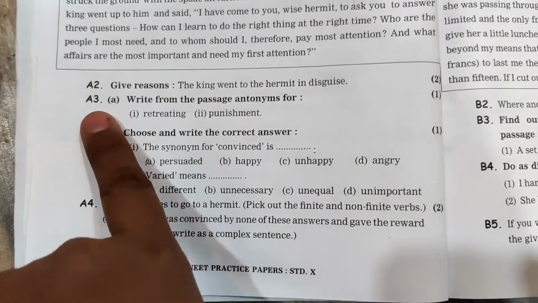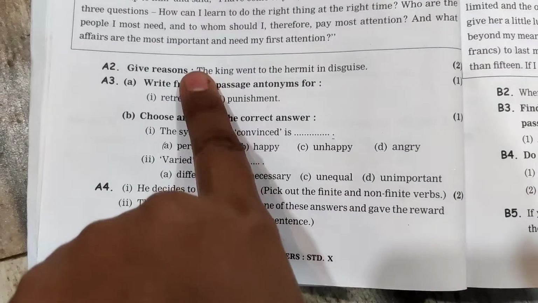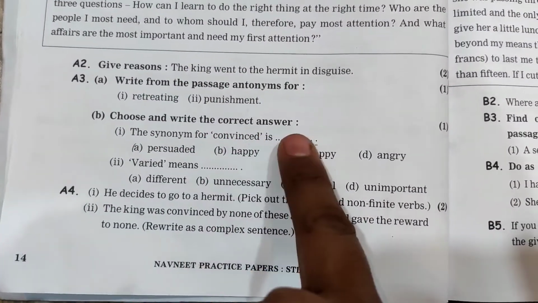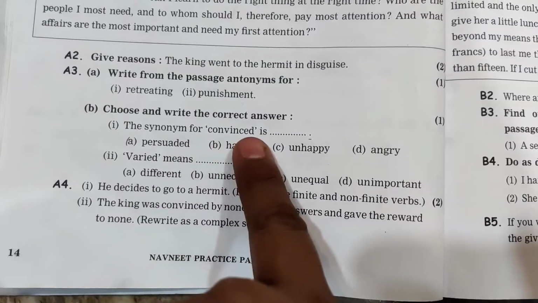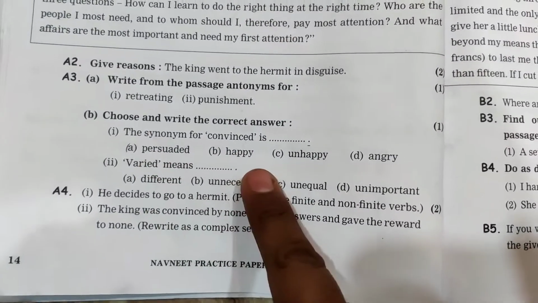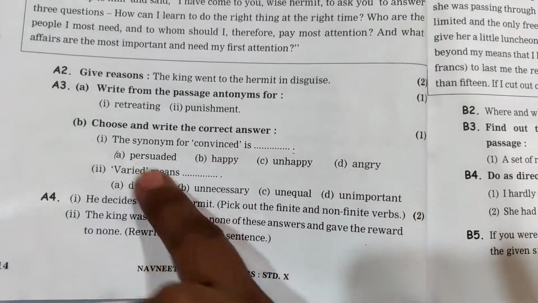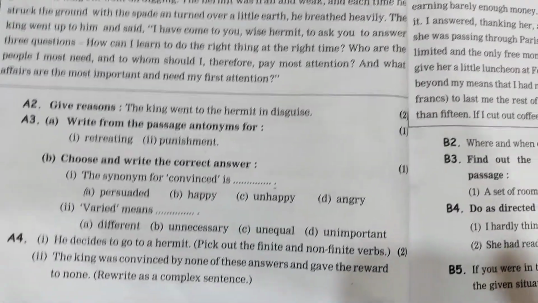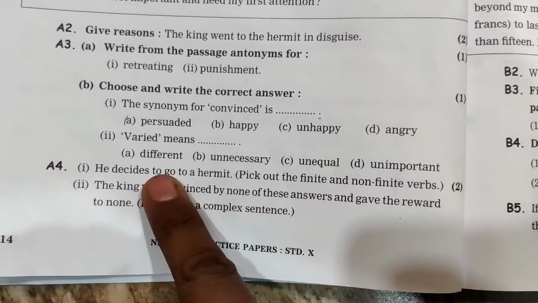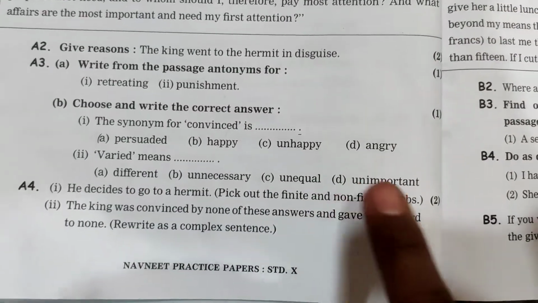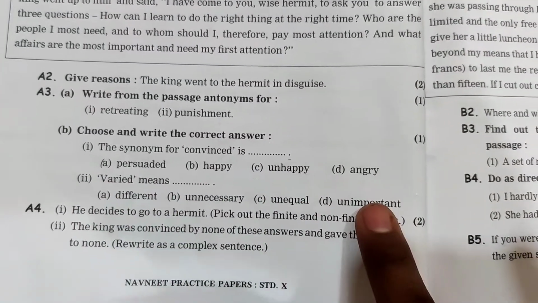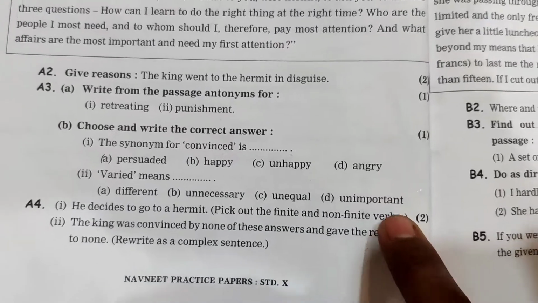Next, again in A3, 2 questions are given, A and B. Choose and write the correct answer. The synonym for convinced is: persuaded, happy, unhappy, angry. So you have to write the correct choice over there. Next, varied means: different, unnecessary, unequal, unimportant. For this also, what is the correct meaning you have to find out, and you have to write the answer over there.